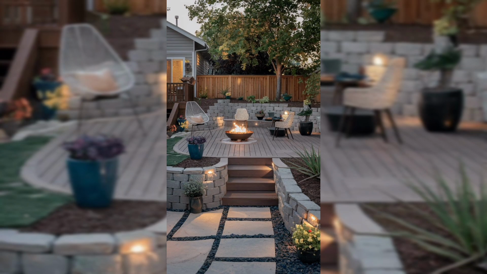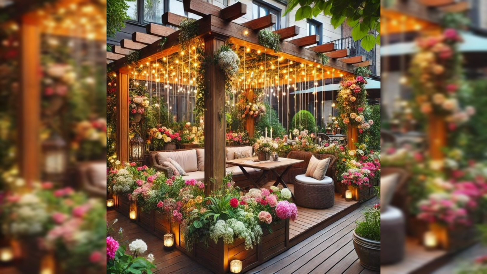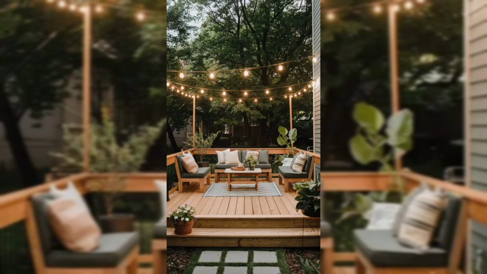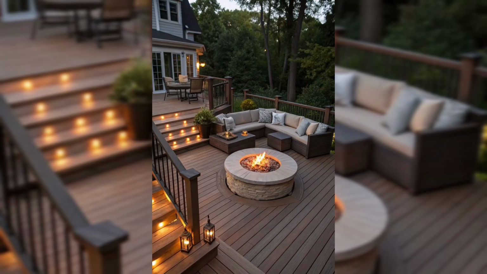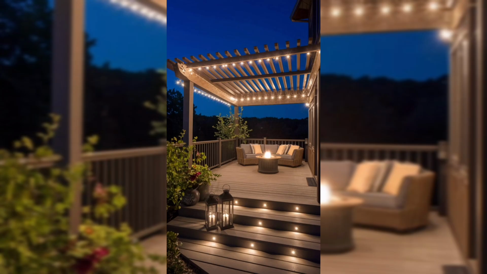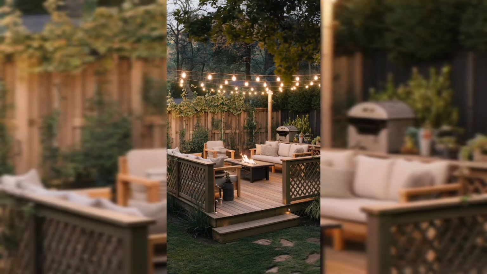Use cooled materials and drainage for each level while maintaining interest, purpose for each zone.